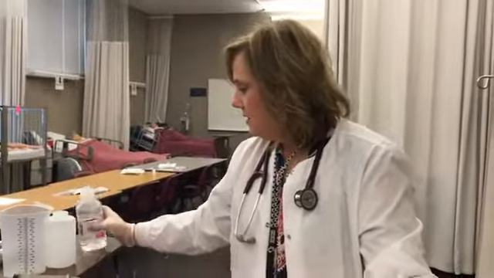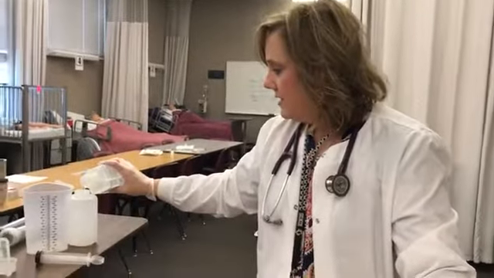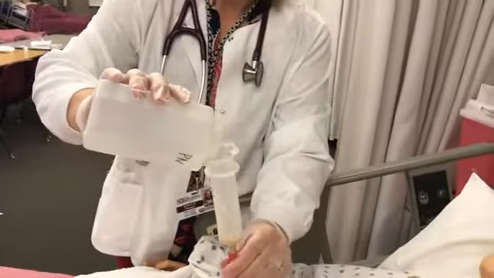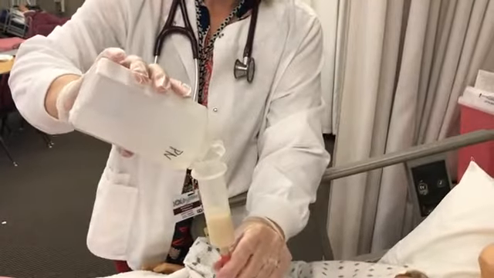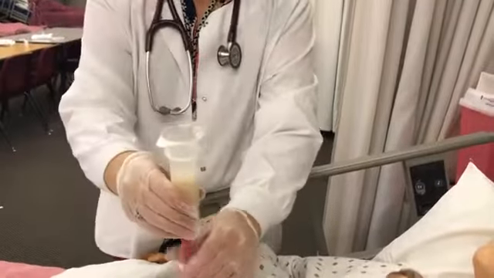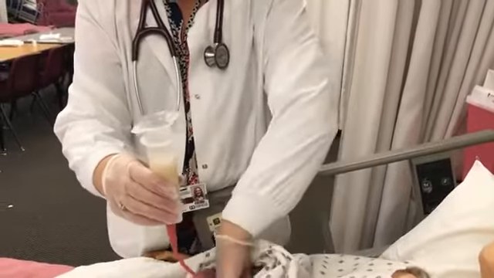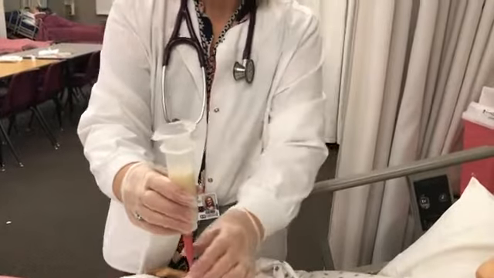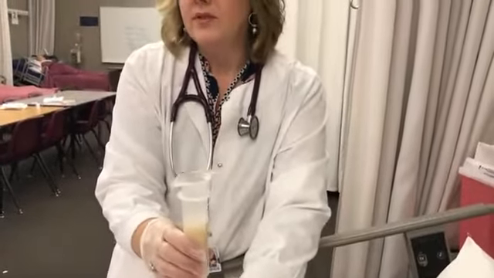So next, the doctor says to flush with 50 cc's after the feeding. So now we'll flush the rest. And that's going kind of slow as well.